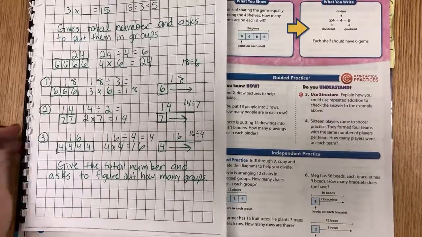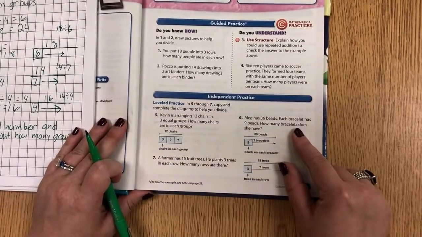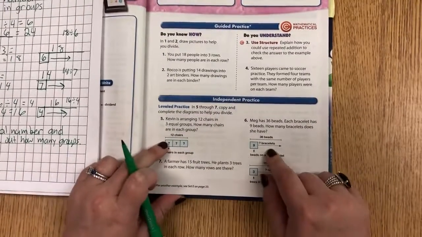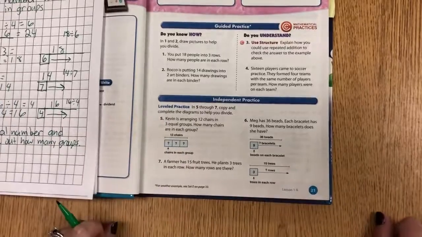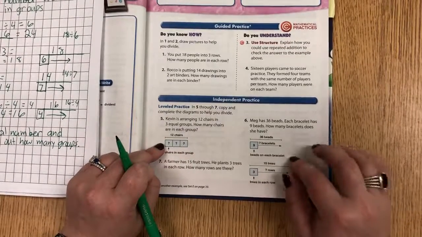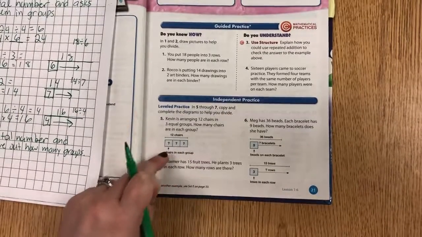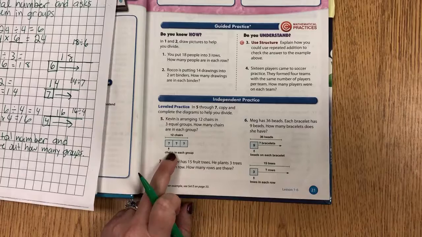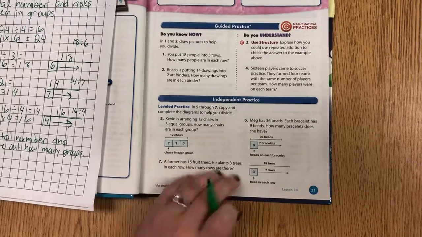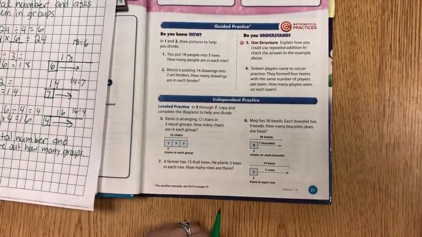Okay? So what we're going to do on your own is the independent practice. Sometimes there's a picture, sometimes there's not. If you see a picture, that gives you every single thing that you need to solve this problem. Knowing that it's division. Because if it's a big number on top, it's automatically division.